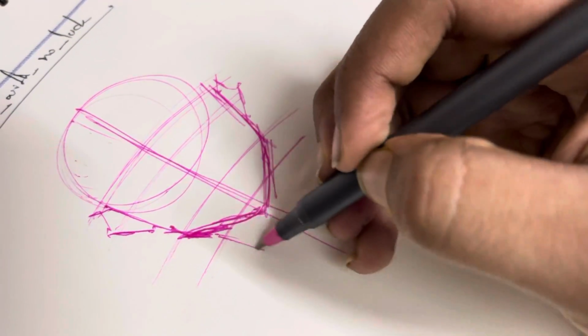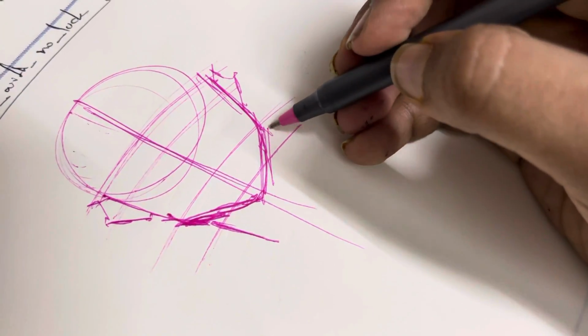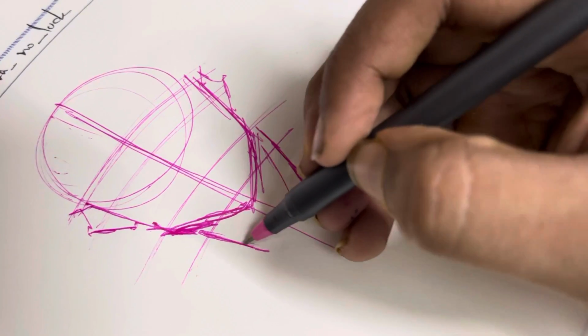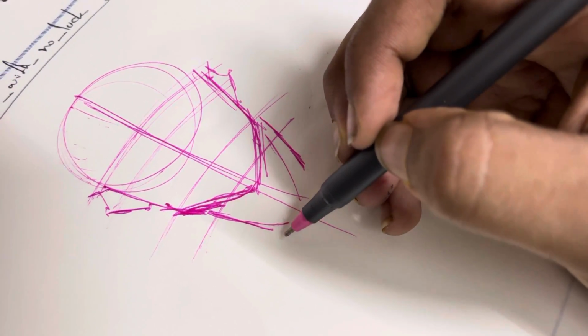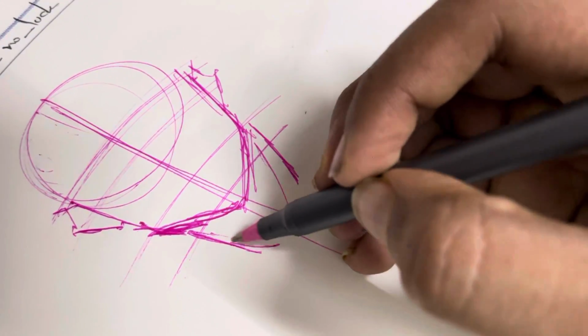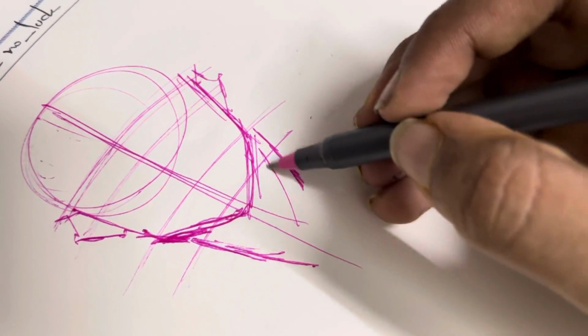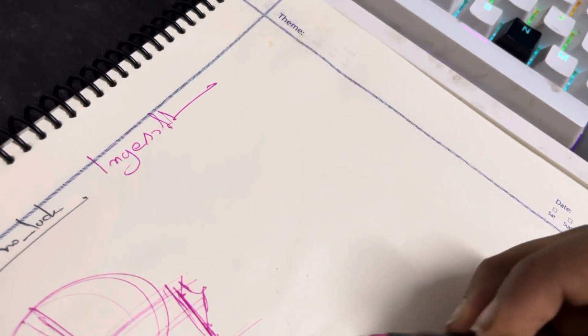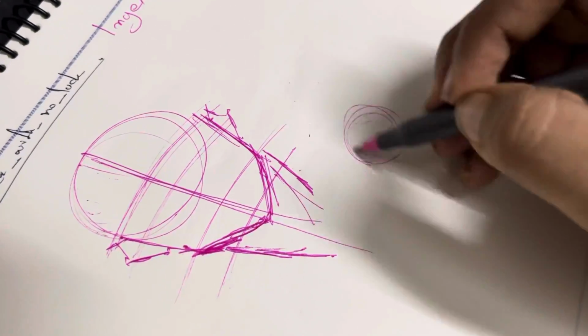And then there goes the neck. I'm not gonna draw the clothes because I'm just not a big fan of it, and I'm used to the male stuff. Then I'll try to guess the shoulder by this.